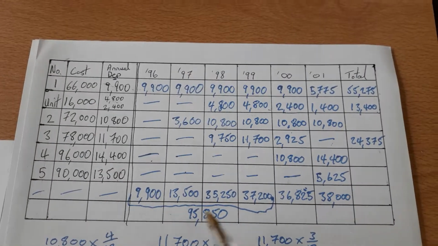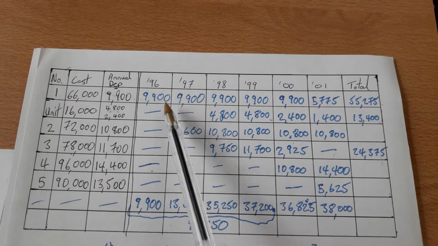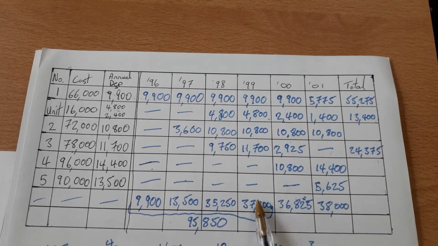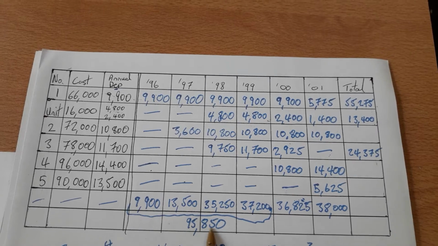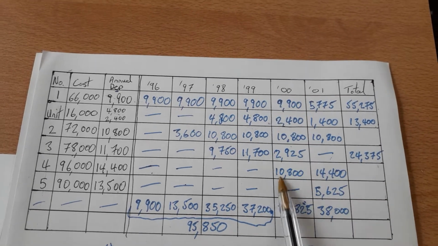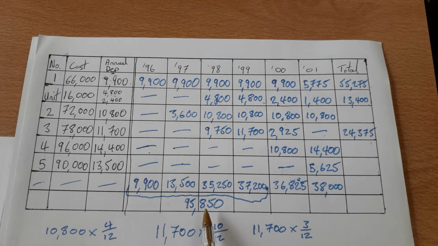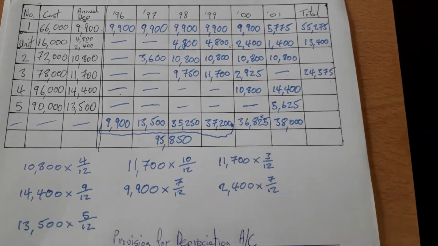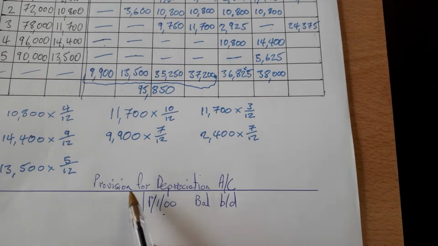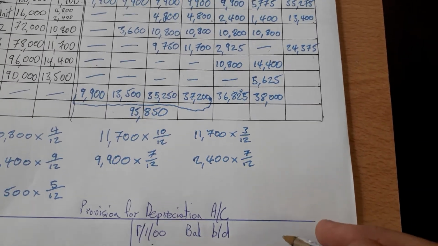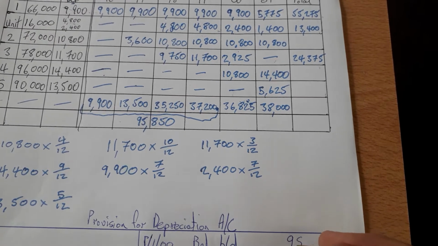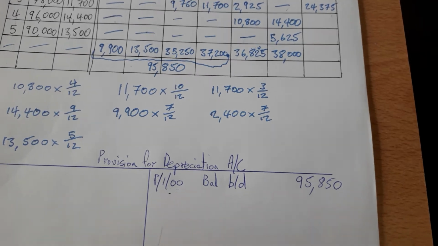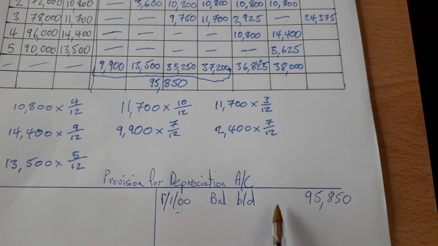So from our workings here, we worked out all the depreciation from 1996, 97, 98, 99. So all of that together, the total depreciation up until the start of the year 2000 is 95,850. So that's our balance brought down, or our total at the start of the year 2000 in our provision for depreciation account. So that's 95,850. Okay, that's the first item. So that's the way our depreciation account starts.